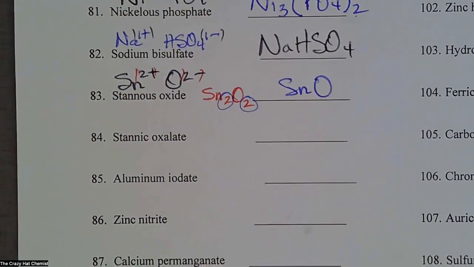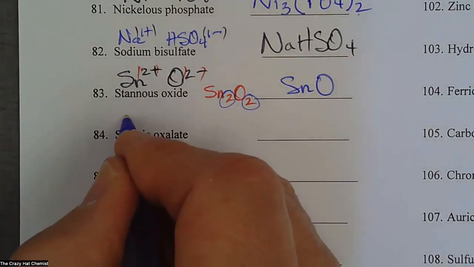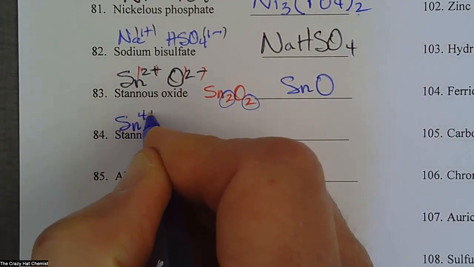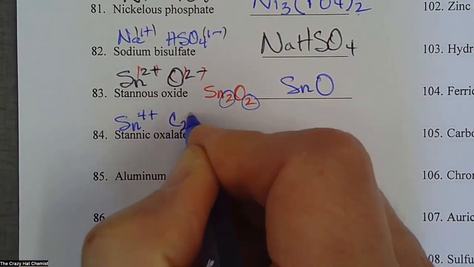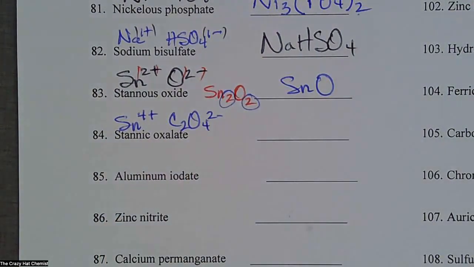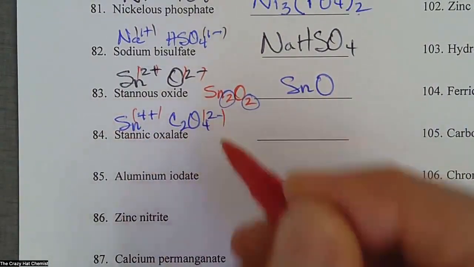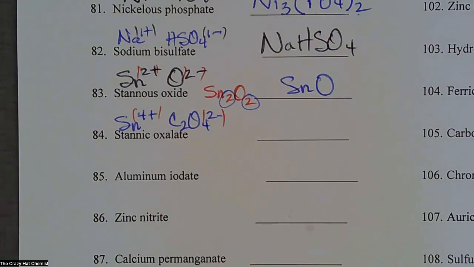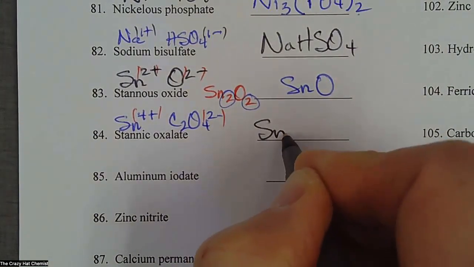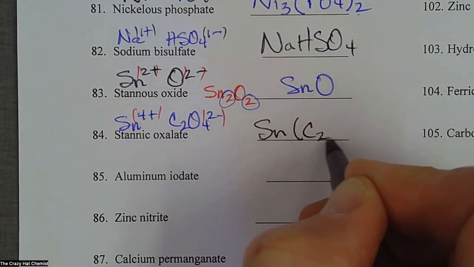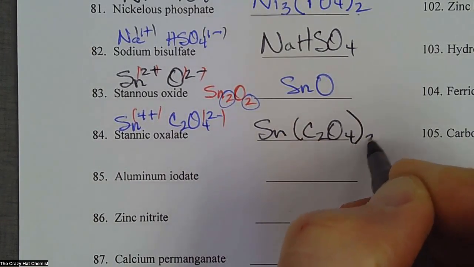All right. Next one is stannic oxalate. So that's Sn4 plus. Oxalate is C2O4 2 minus. We're going to take the absolute value of these two numbers, flip them, bring them down, and we're also going to reduce this one as well. So we get Sn, parentheses, C2O4, parentheses, and a 2.